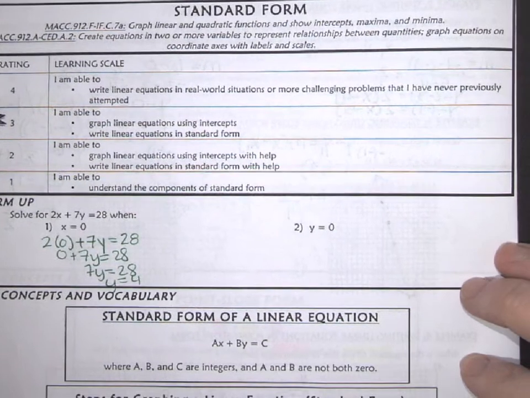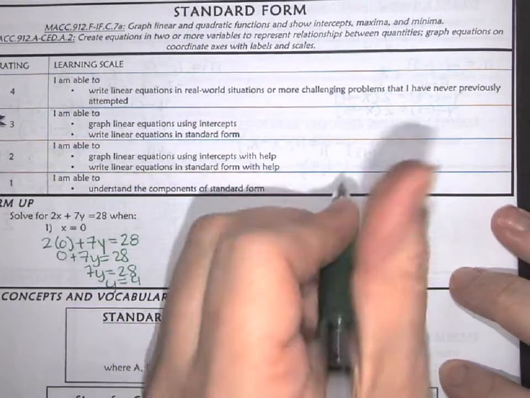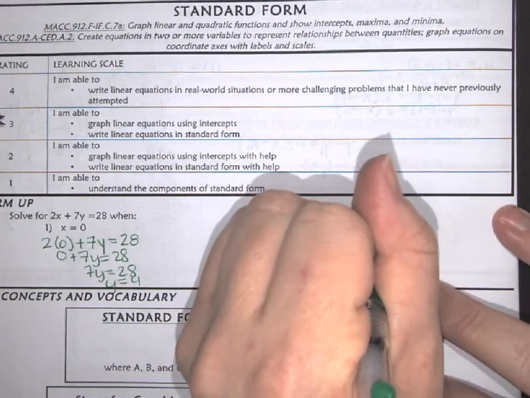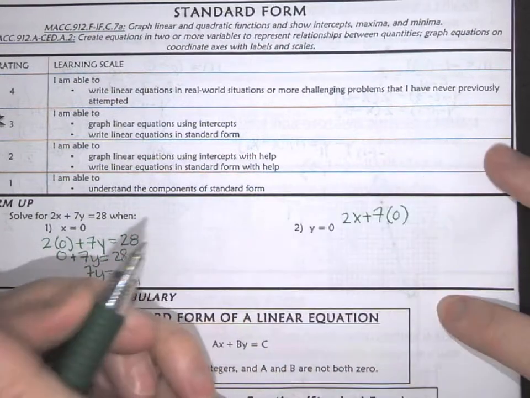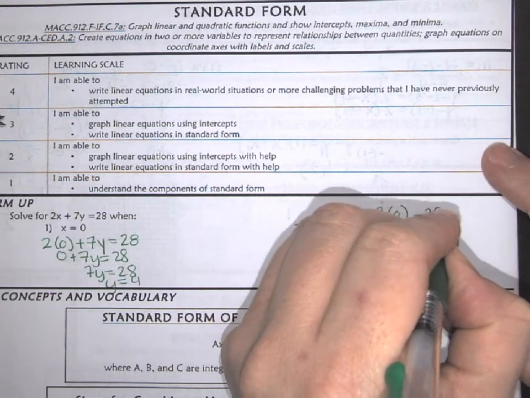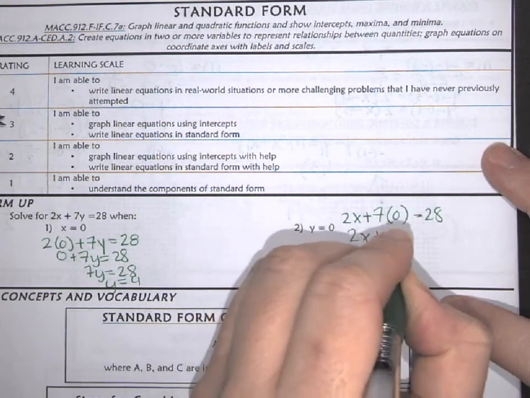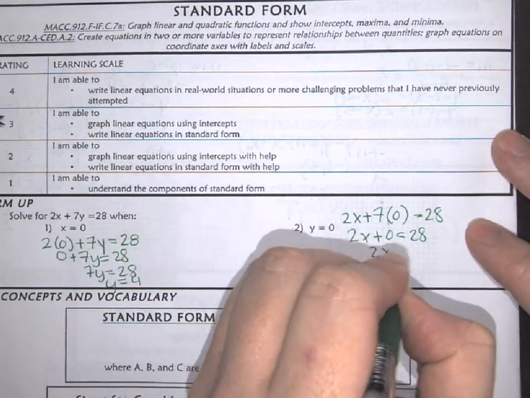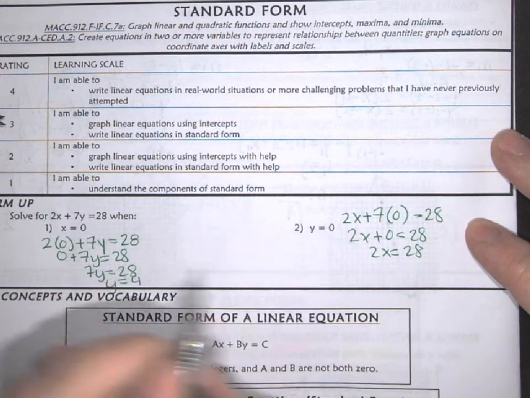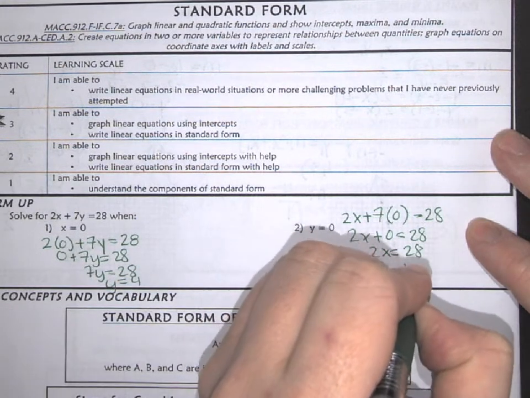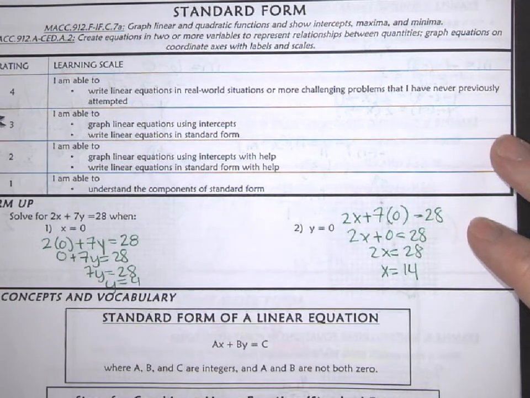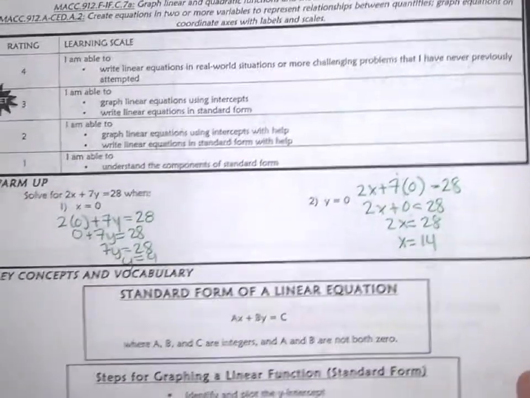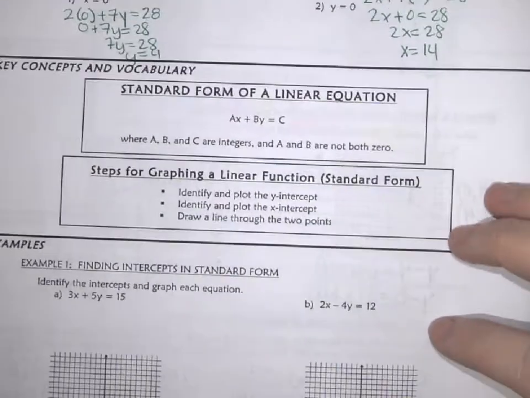And then now I'm going to look at, okay, well, what happens when y is 0? So I have 2x plus 7 times 0. So 2x equals 28, and x equals 14. So this equation was written in standard form.